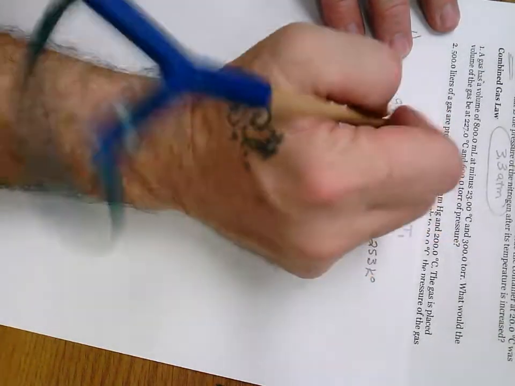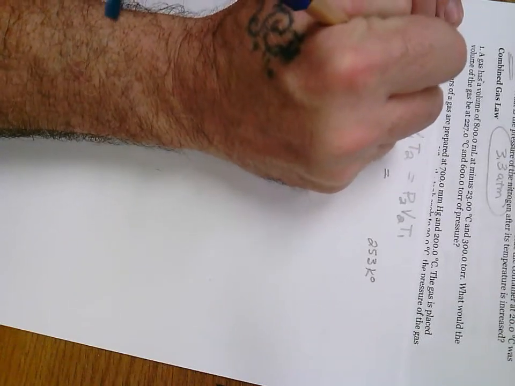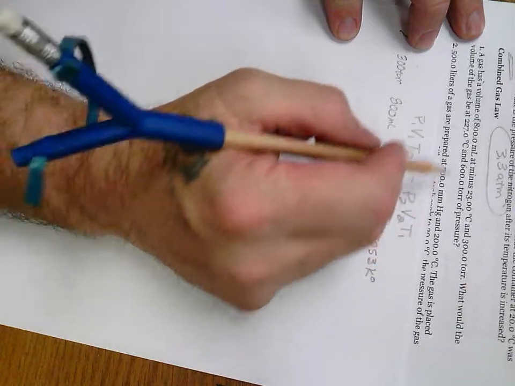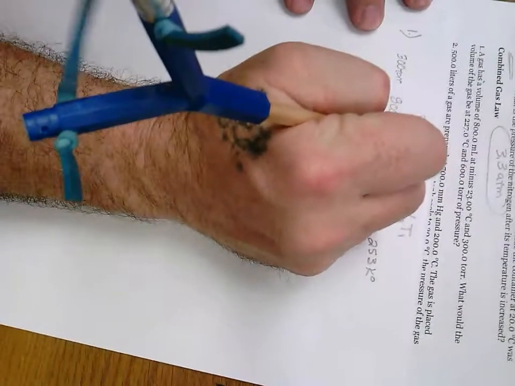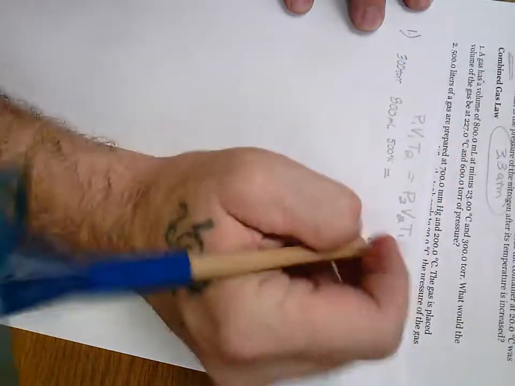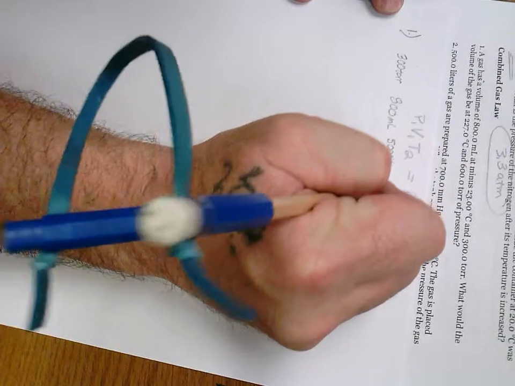And 300 torr, so I have a pressure 1, 300 torr. What would be the volume of the gas be at 227? So 227 plus 273 equals 500. So that's a T2, 500 degrees Kelvin. And a pressure of 600 torr.